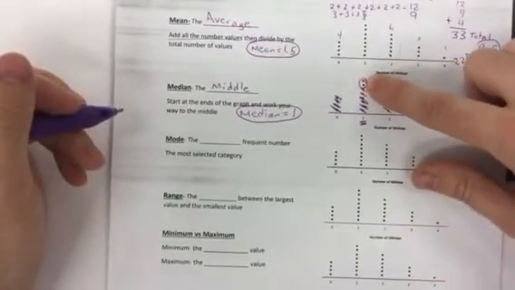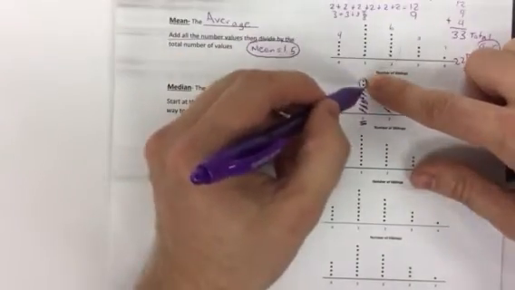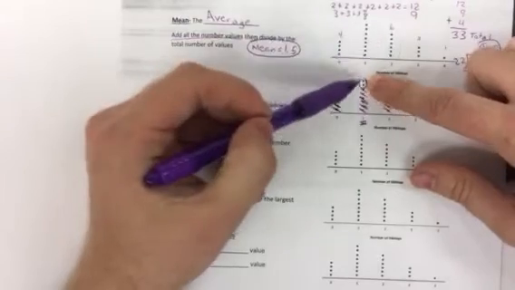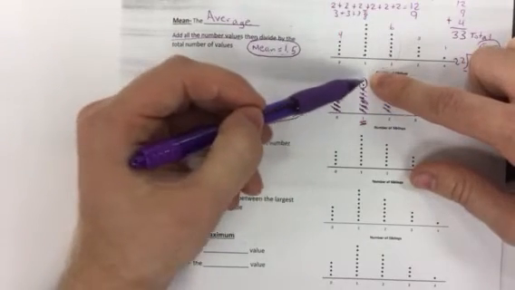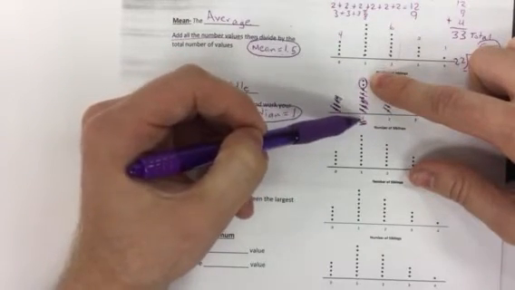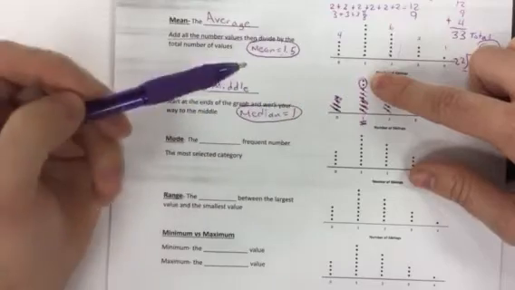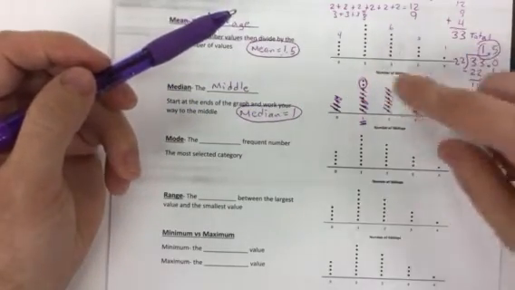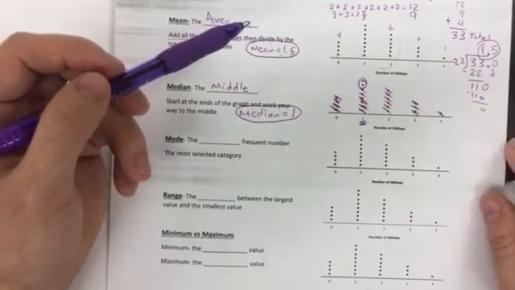Because your 2 middle ones, you can't cross them both off. That gets you 0 dots left. So we're going to leave 2 of them left, and that's fine. Thankfully, they're both 1, so we know our median is 1. That's the middle value. Okay?